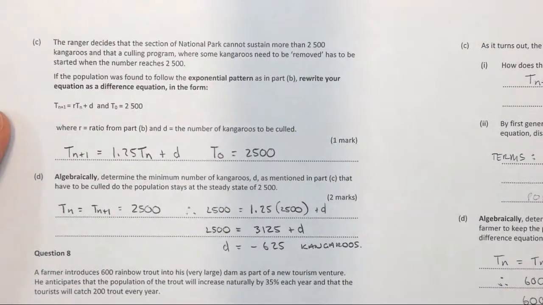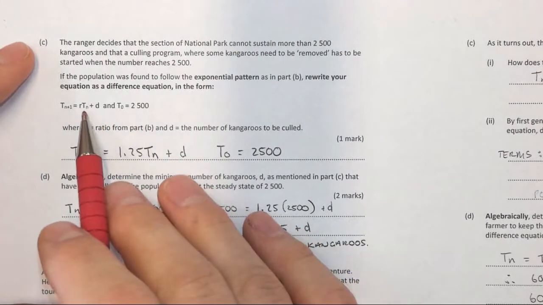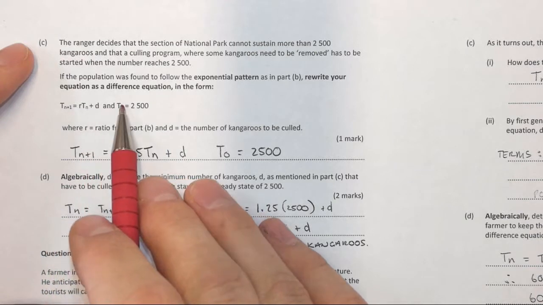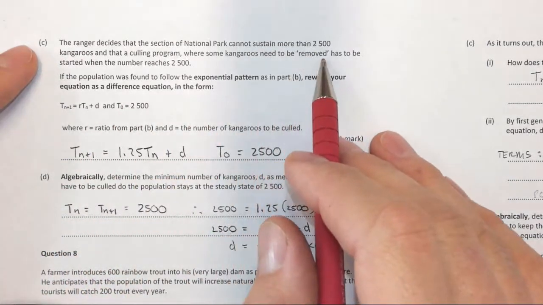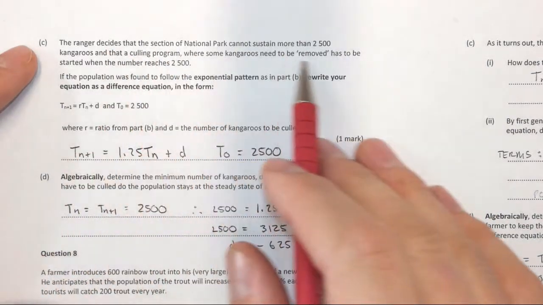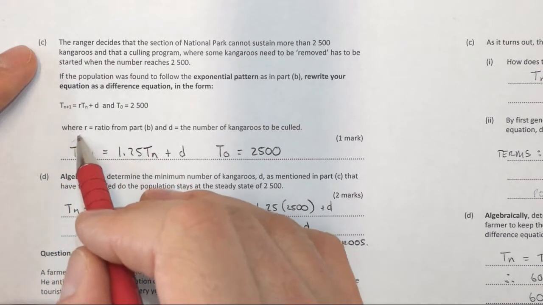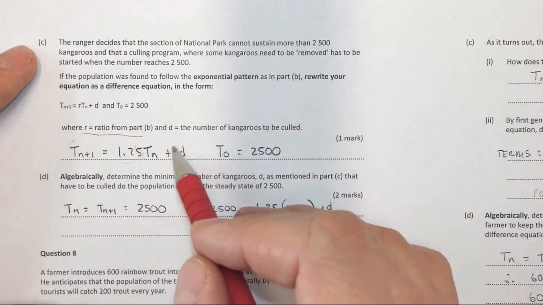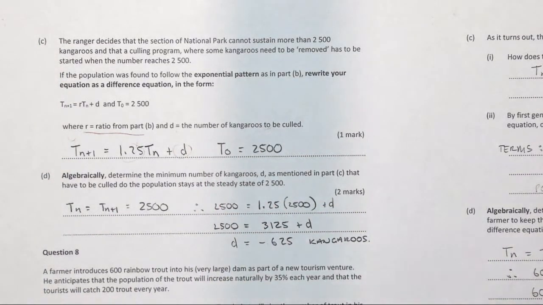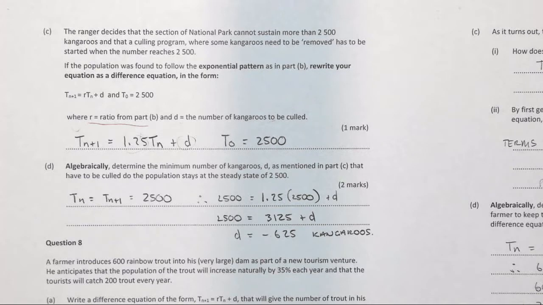It then says, due to culling, they have a difference equation, which looks like this. Now, it says it's in the form R Tn plus D, and T naught is 2,500. Well, we know from this question here, it says, using the R value from the previous question, where R is the ratio from part B, so that's 1.25. D is the number of kangaroos culled. We don't know what it is, so we're just going to leave it as D there. So that's our answer for part C.